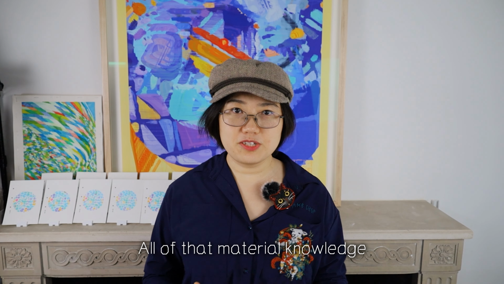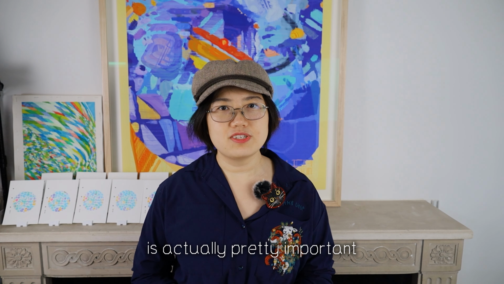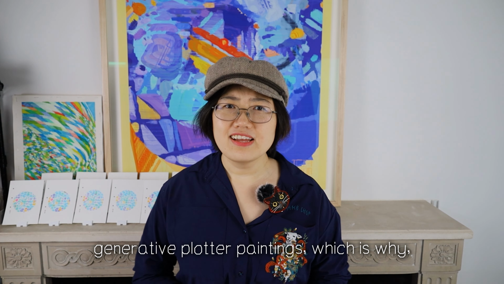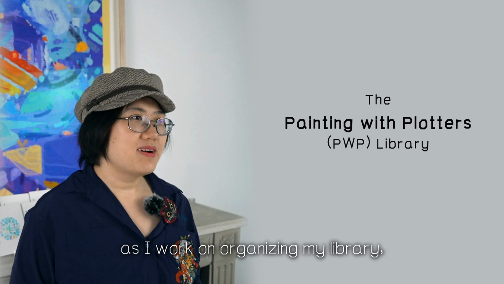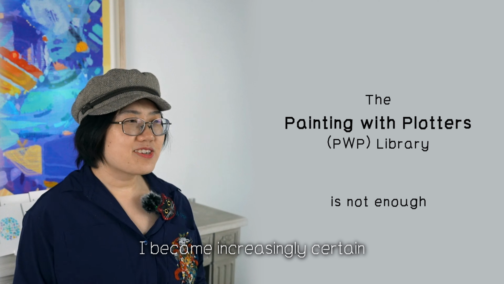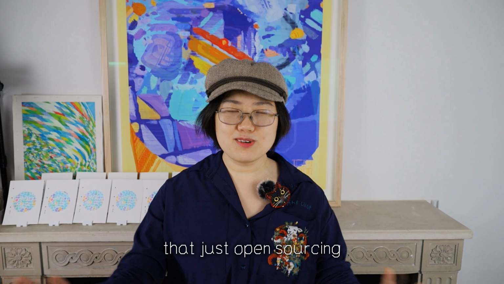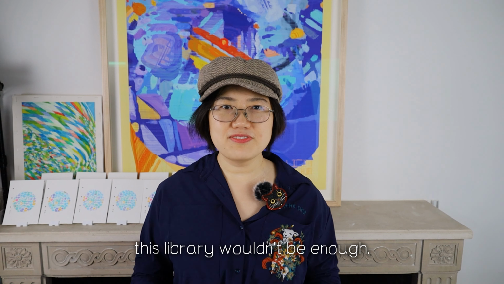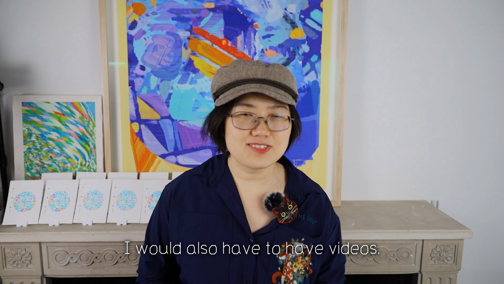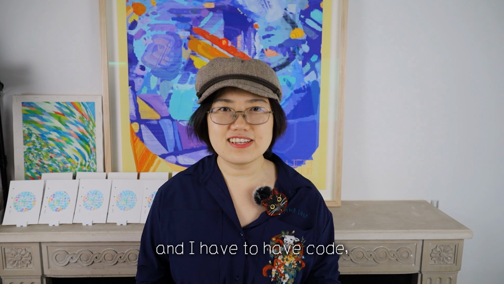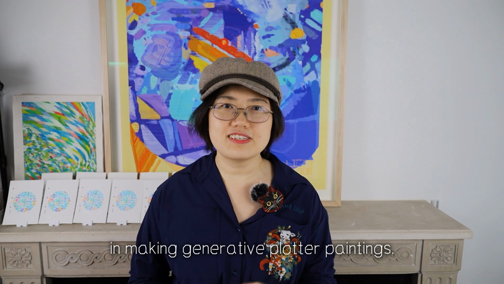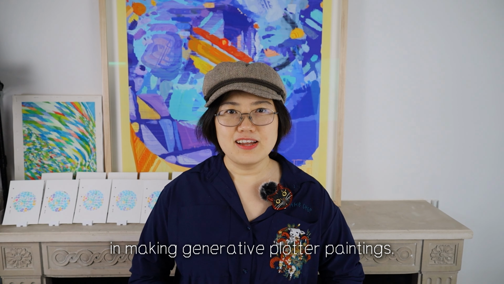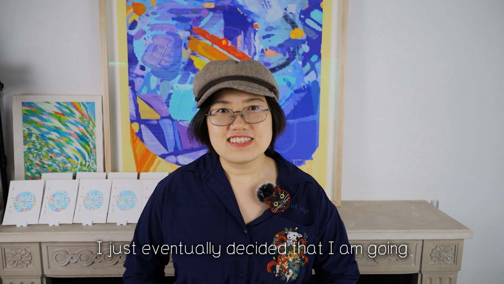All of that material knowledge is actually pretty important for this practice of generative plotter paintings, which is why as I work on organizing my library, I became increasingly certain that just open sourcing this library wouldn't be enough. I would also have to have videos, I would have to have writings, and I have to have code, everything working together in order to get someone started in making generative plotter paintings. Which is why I just eventually decided that I am going to make a course.